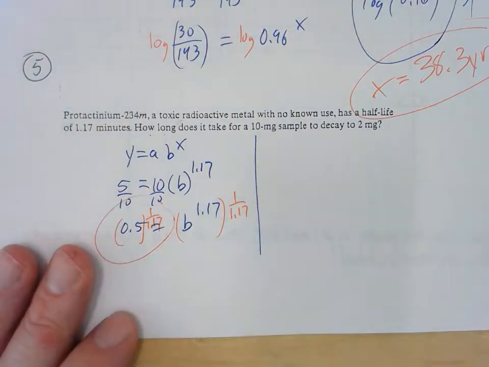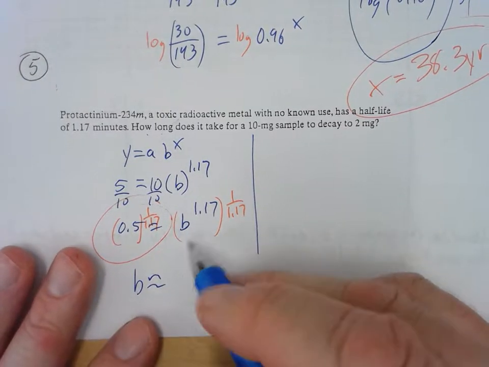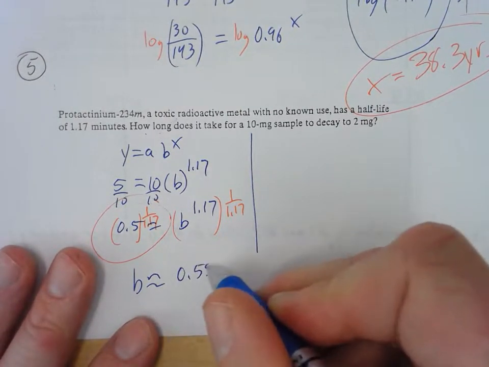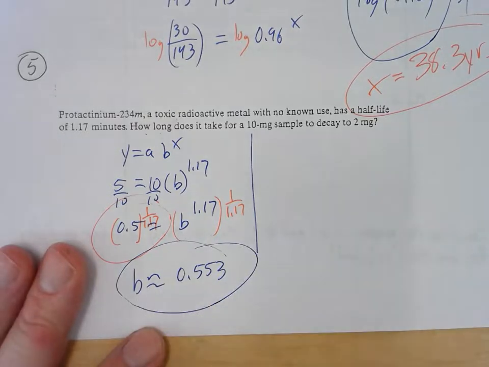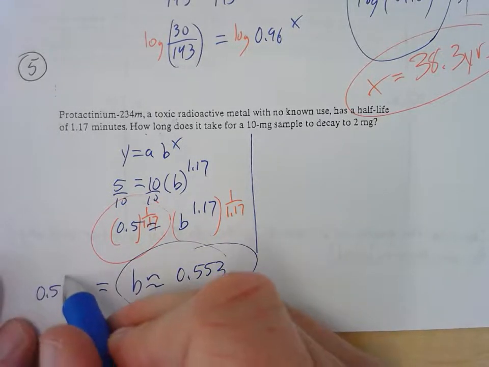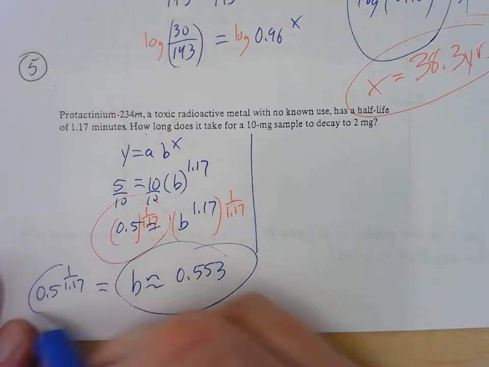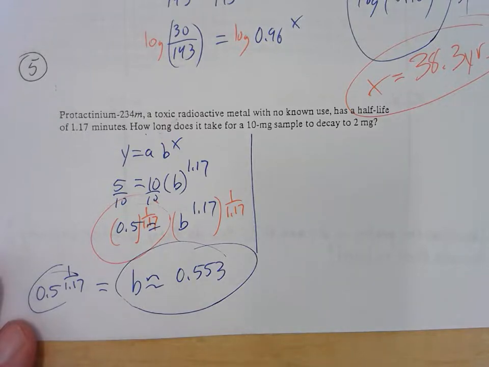So that gets typed into the calculator. b is approximately equal to 0.553. So that's the b. So I typed this into the calculator, 0.5 to the power of 1 over 1.17. And then hit enter, boom, there's your answer.